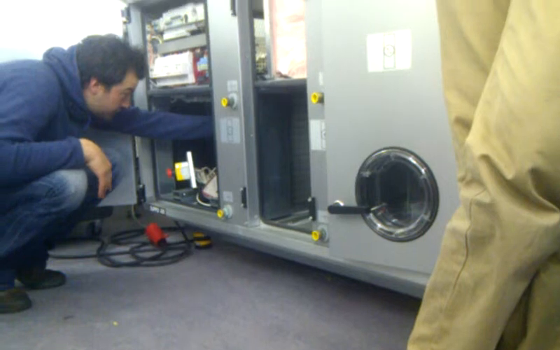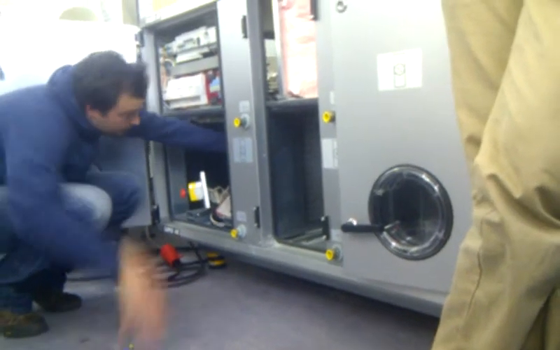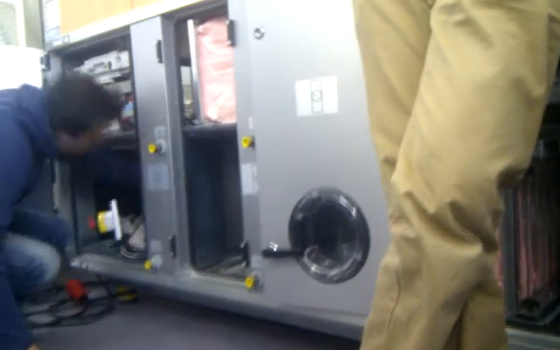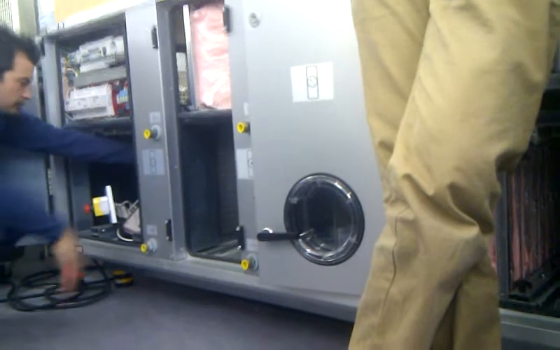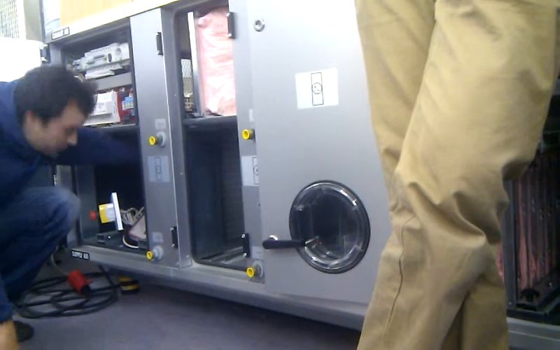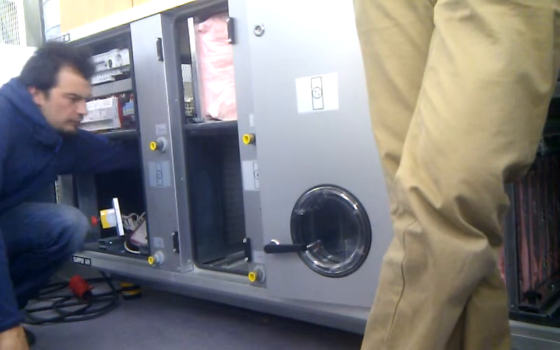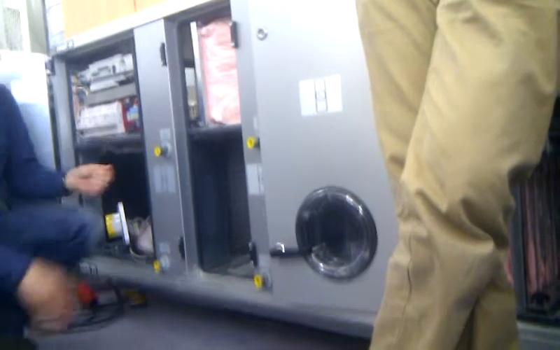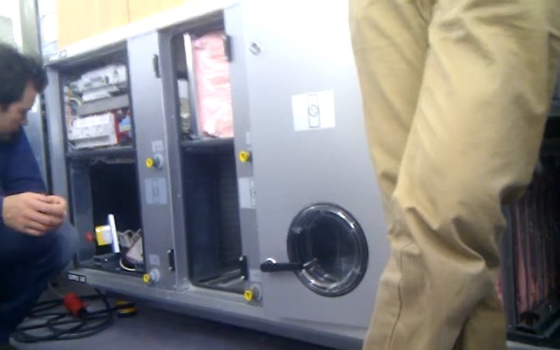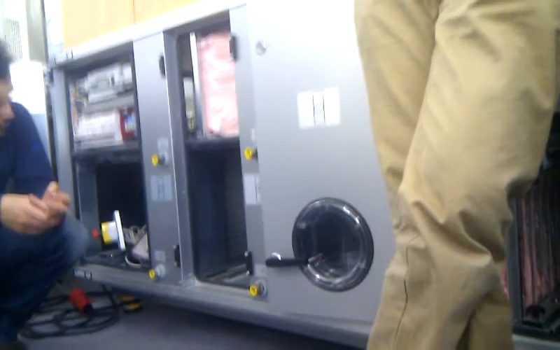But the point is that on your heating or your cooling, heating is only going to change the dry bulb temperature. It won't change the amount of moisture. We have no condensation or evaporation happening under normal conditions, with hot water flowing through the coil.